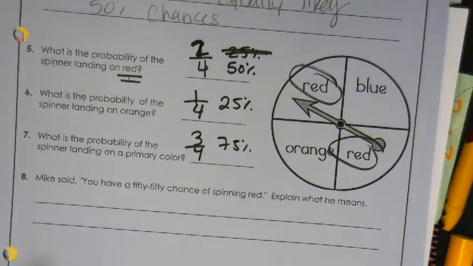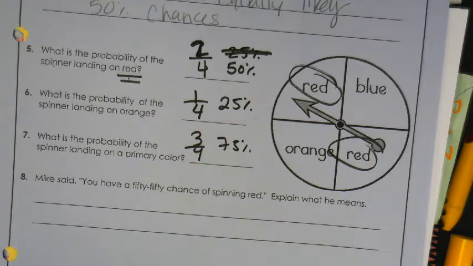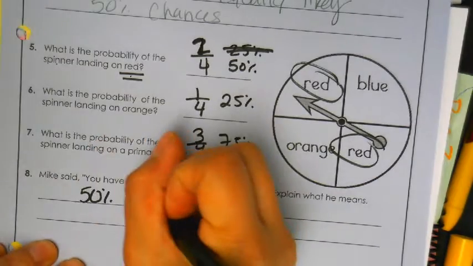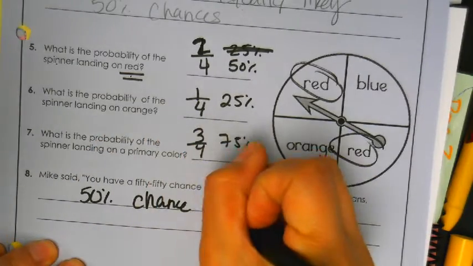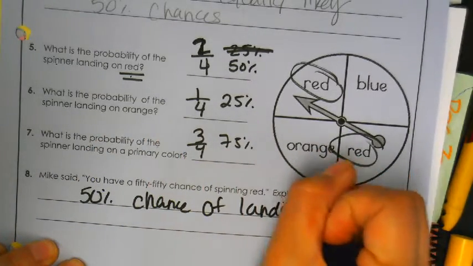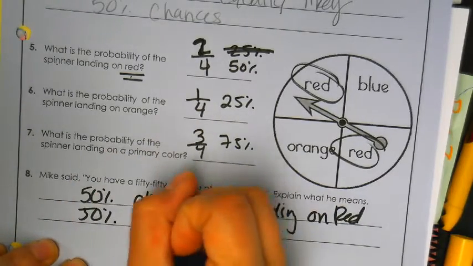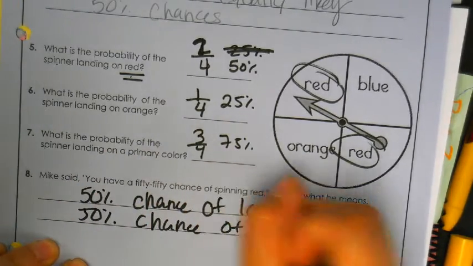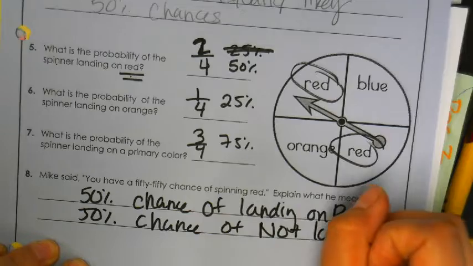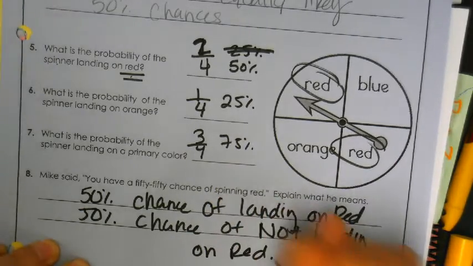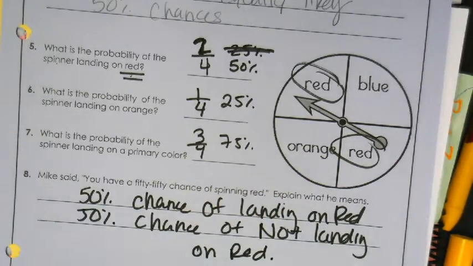So 50% chance of landing on red, 50% chance of not landing on red. So it's a 50-50, meaning 50% chance you will, 50% chance you won't.